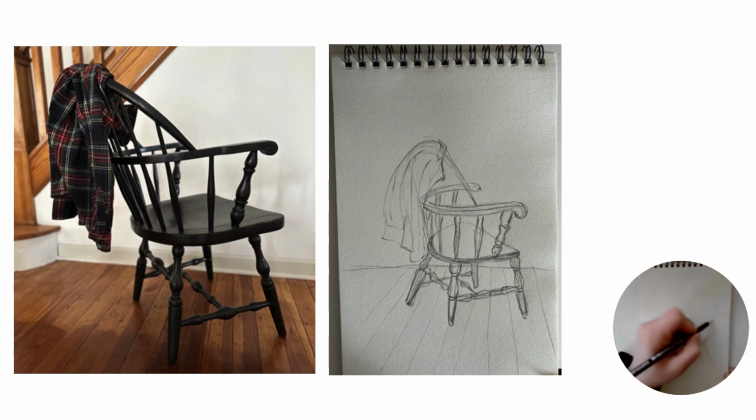And then it's got a couple of arms. And then it's got all of these spindle things. So I'm going to block those in here. And this is just supposed to be a really quick sketch just to get the general shape and idea of your object. I'm going to change the shape of that a little bit.